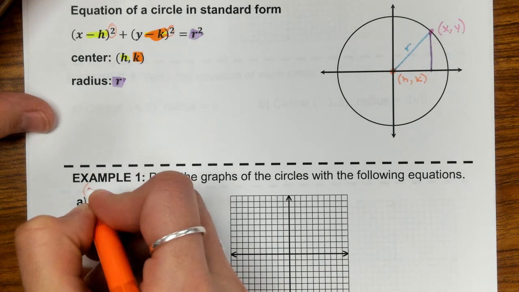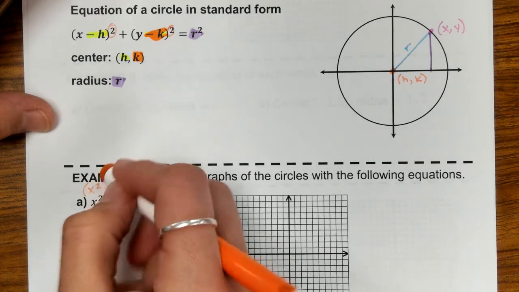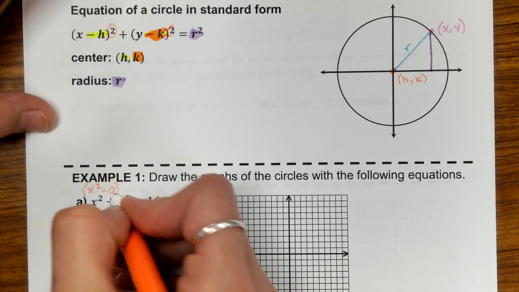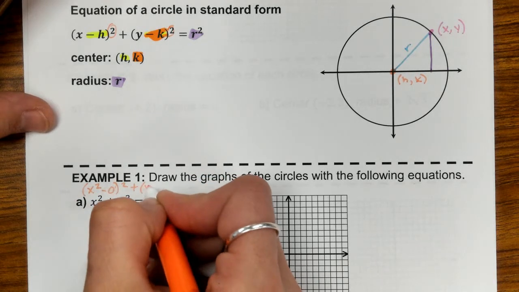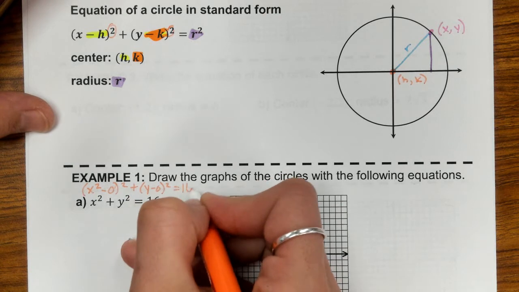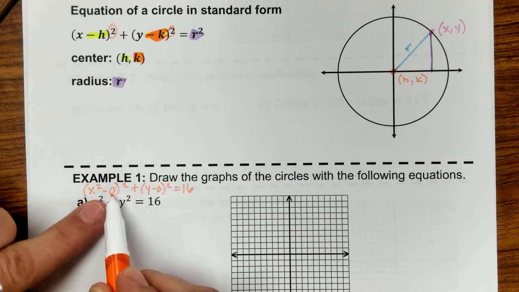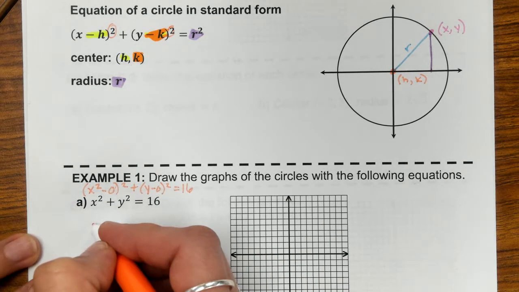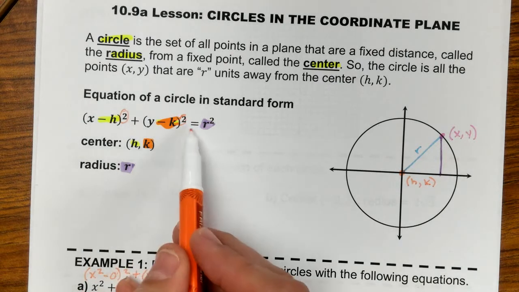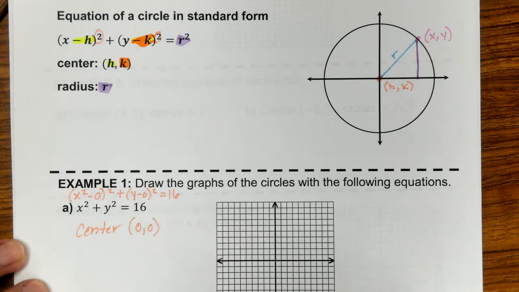So all this really is x minus 0 squared plus y minus 0 squared, because there's nothing there, all equal to 16. Whatever we're adding or subtracting is going to end up being our center, that h and that k. So our center is at 0, 0, our origin.